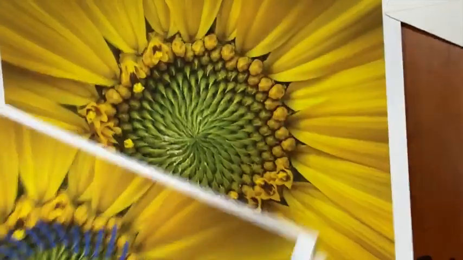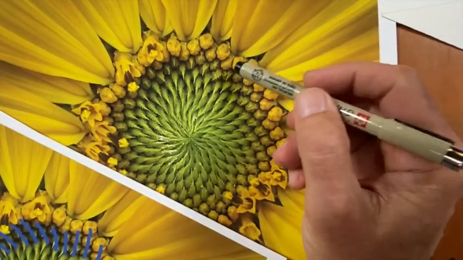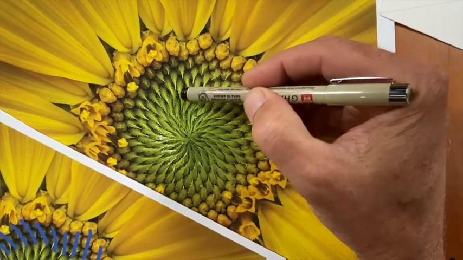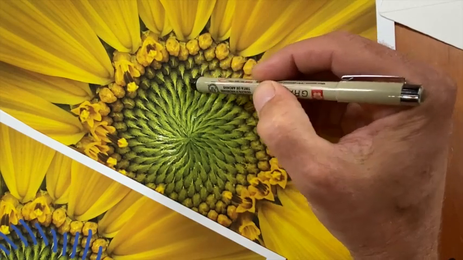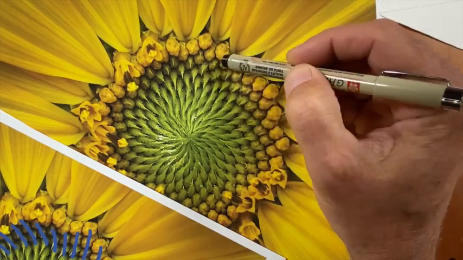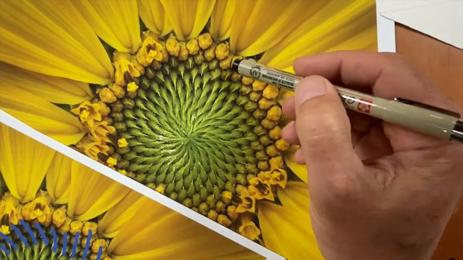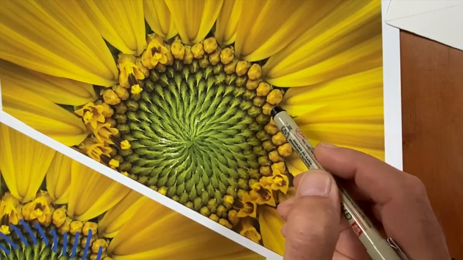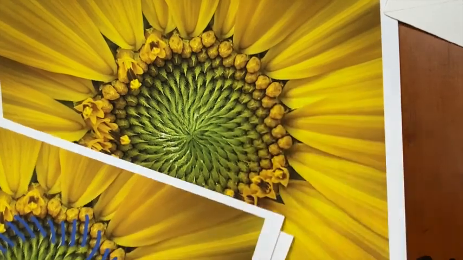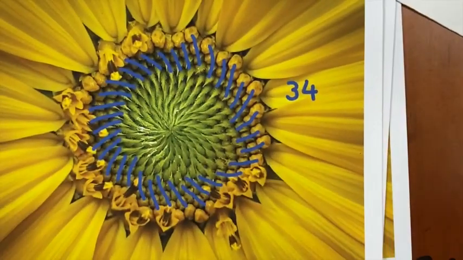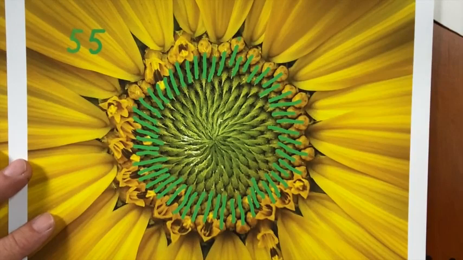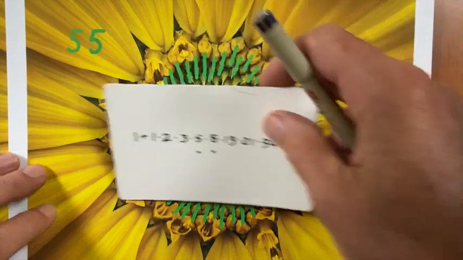If you look here, I was seeing there's sort of a straight row of these, like this one and this one, this one, this one. You can really see it right here. So if I were to put a mark on all of those, how many would I have? Well, 55. And here we are again.